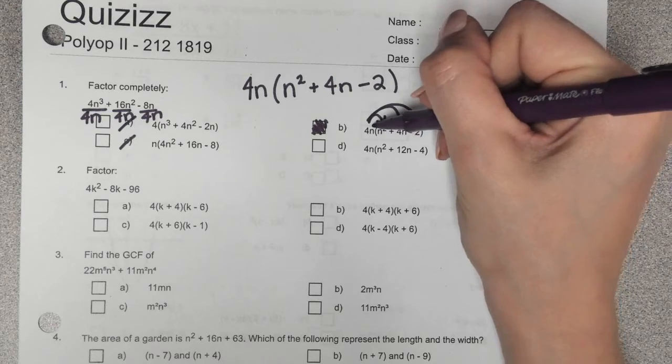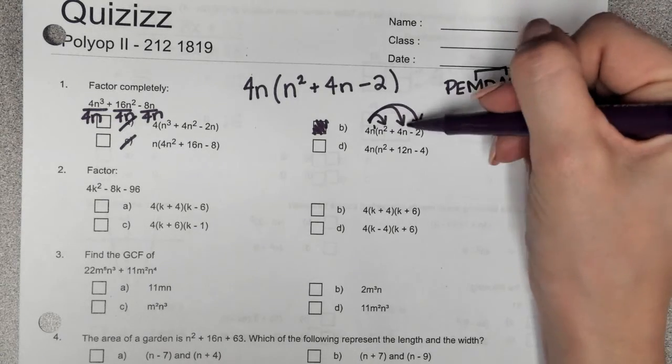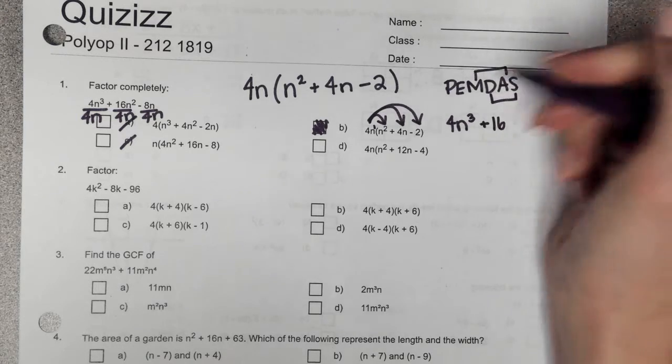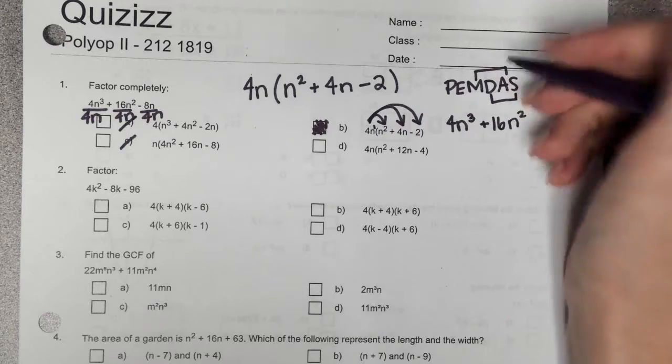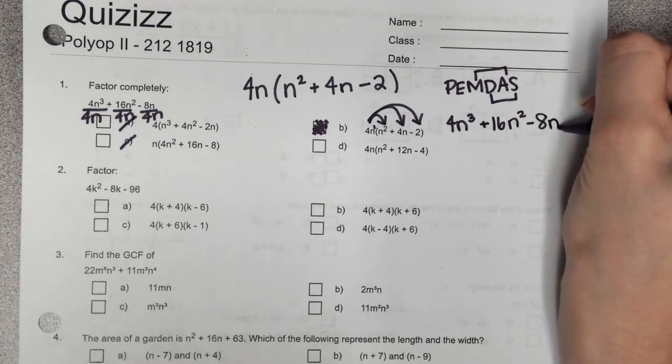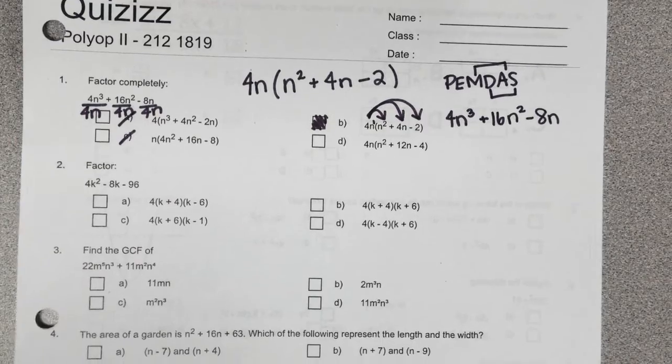So I'm multiplying, so n to the 1 and n squared gives me n cubed, plus 4 times 4 is 16. N times n gives me n squared. 4 times negative 2 is a negative 8, and it has the n. That gets me back to my original.